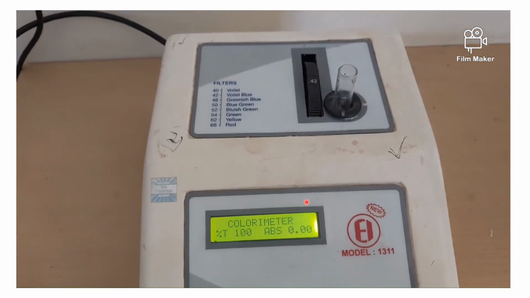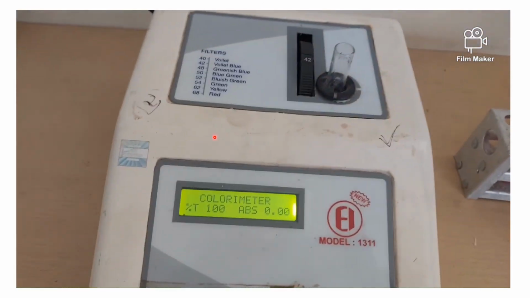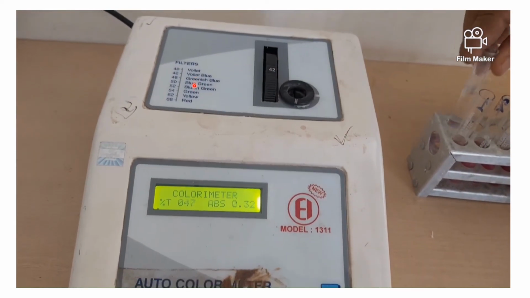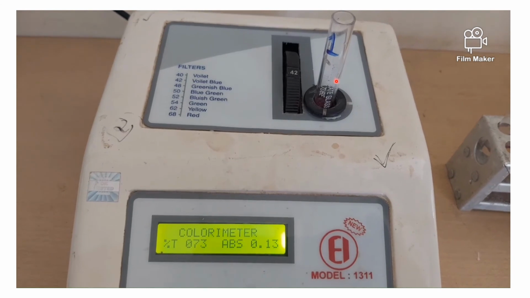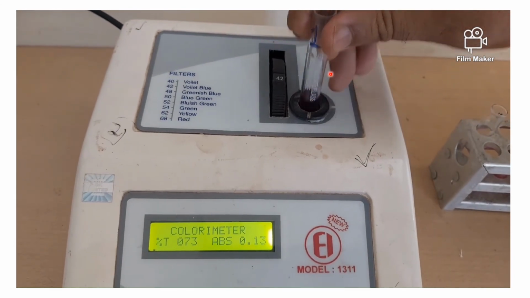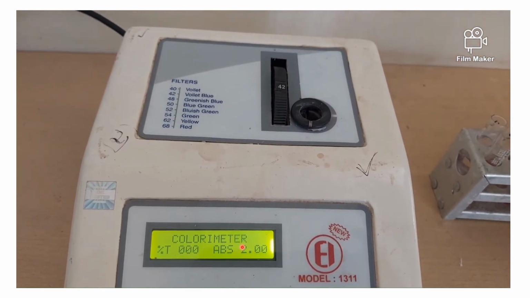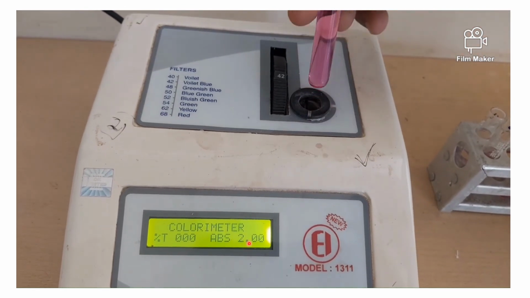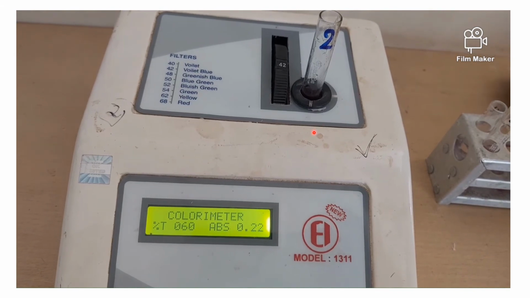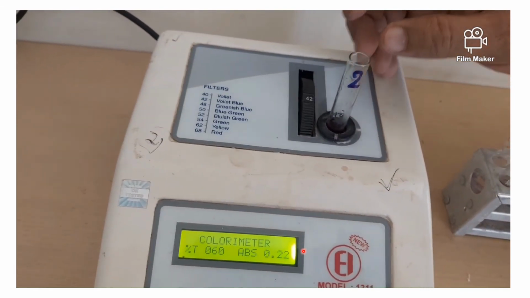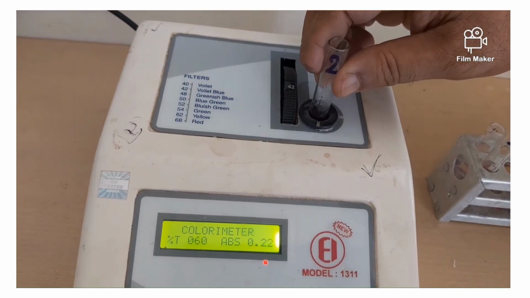After having set 0 absorbance, we will start taking the absorbance of each tube, starting from lowest amount of KMnO4. Just note it down. So as the concentration of KMnO4 in each tube increases, the absorbance should also increase in proportion.